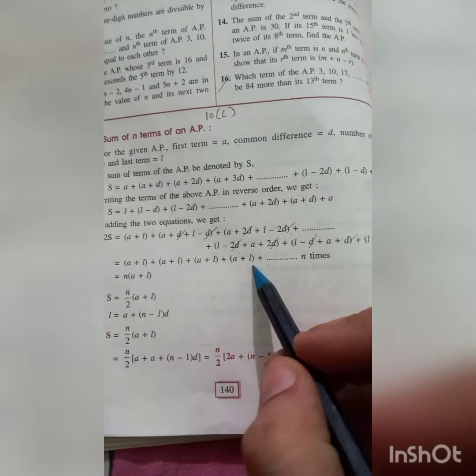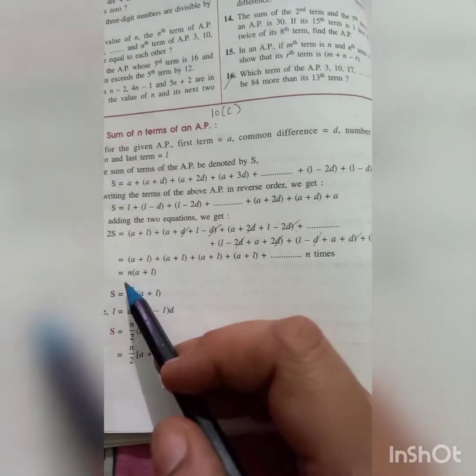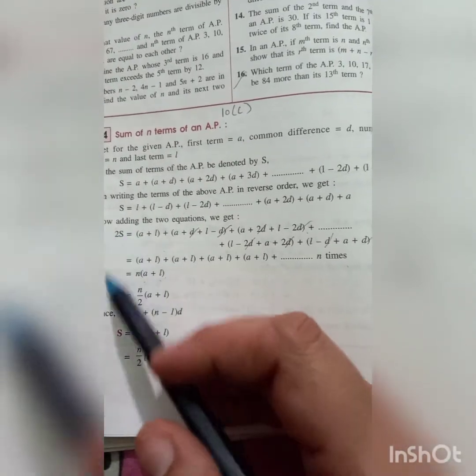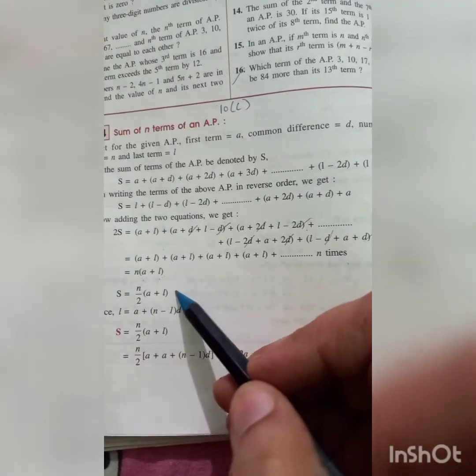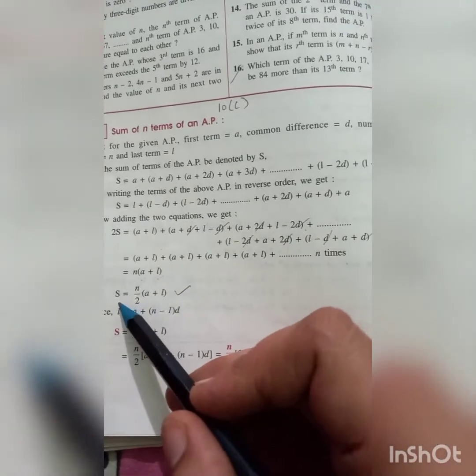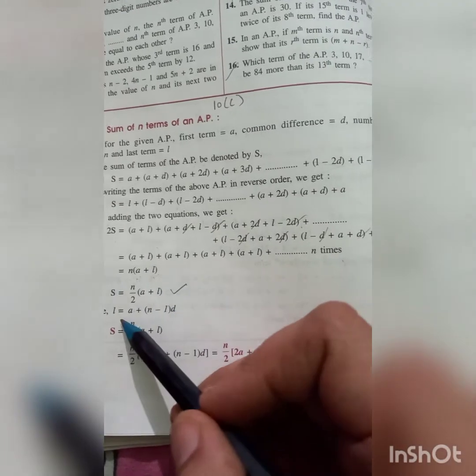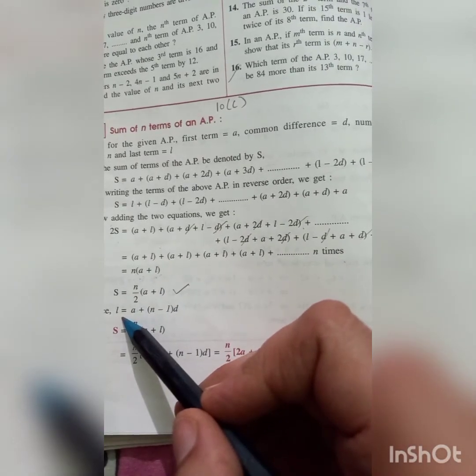All a plus l. How many times? How many terms are there? n times. So that means n into (a plus l). Now this 2 will come to the other side, so S is n by 2 (a plus l). Therefore, the formula of the sum has become n by 2 into (a plus l). And the last term's formula you have already done: a plus (n minus 1) into d. This is the formula you did in the last exercise.